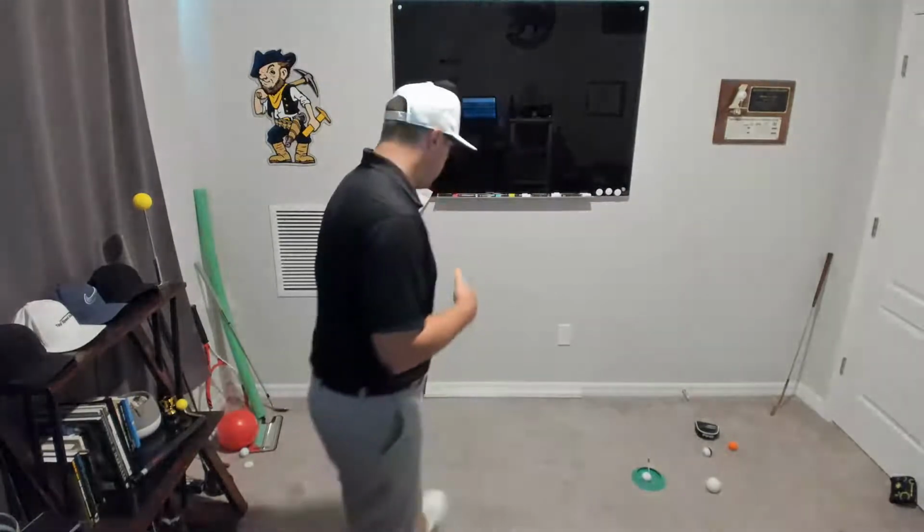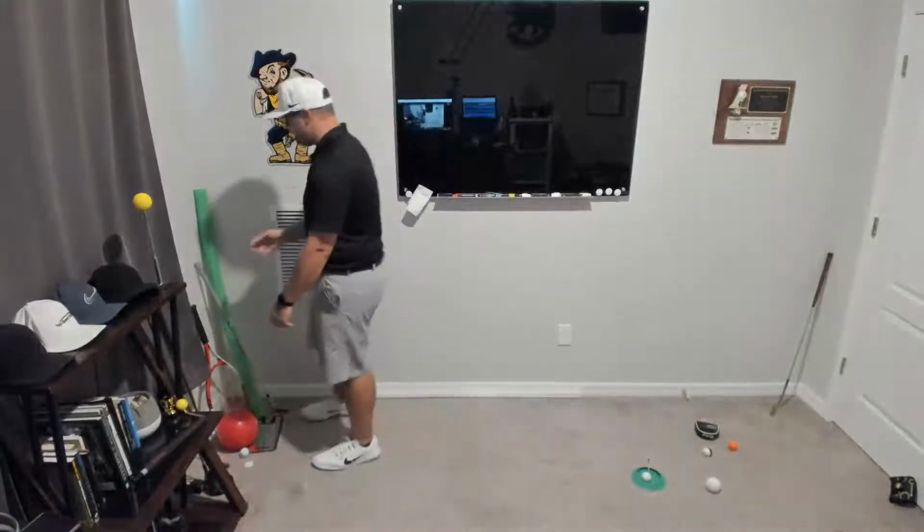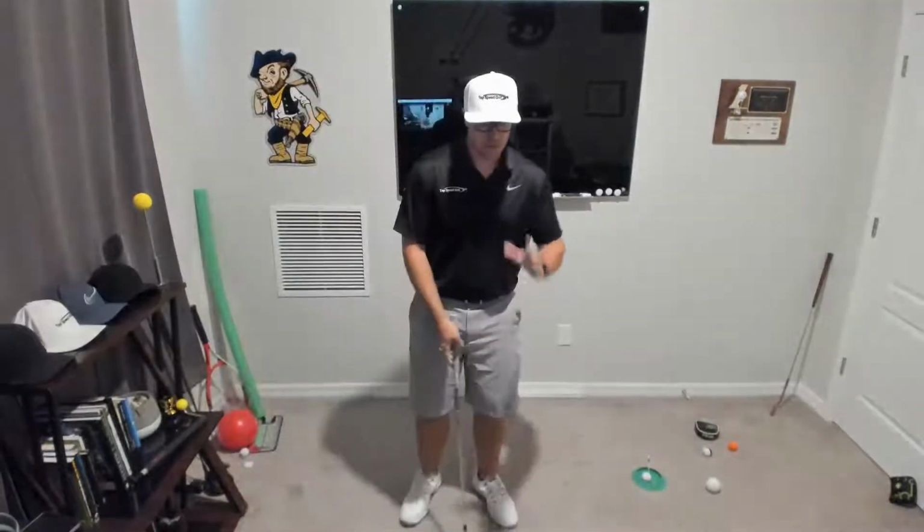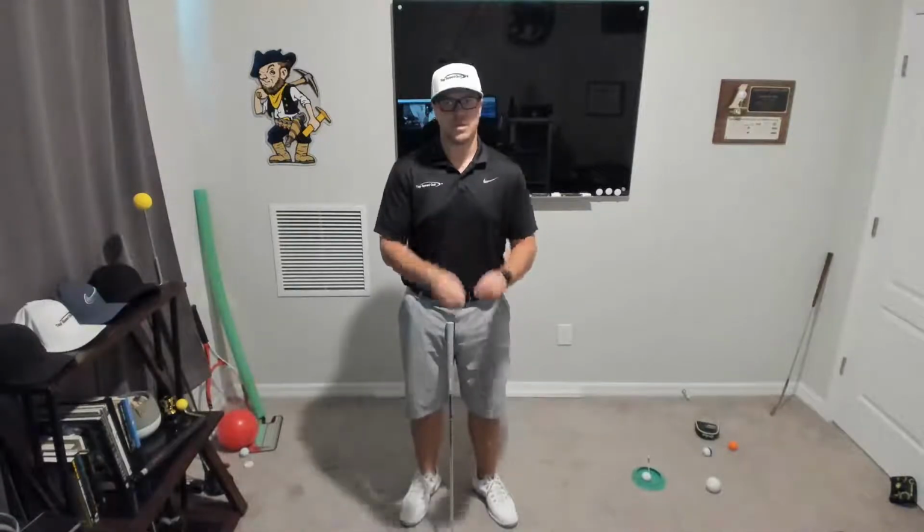So Cliff R says, should the turning of the shaft in the move also be applied to the driver and 3-wood? Yes. The move is applied to all clubs. All clubs. It's even when you're pitching and all these things. So we have to understand exactly what the move is. The move is one move that's a combination of two things.